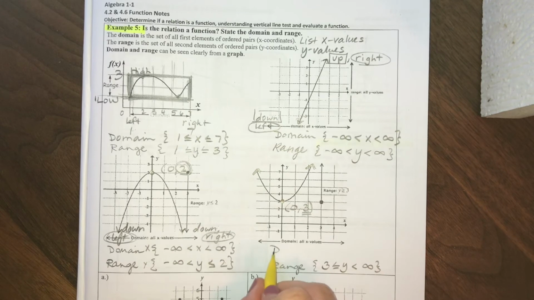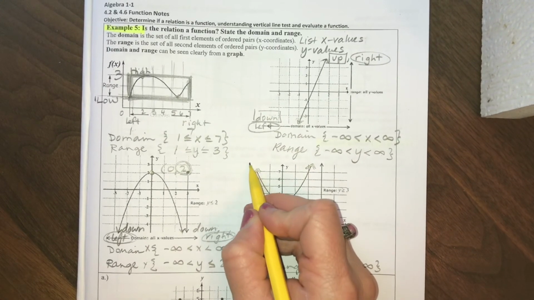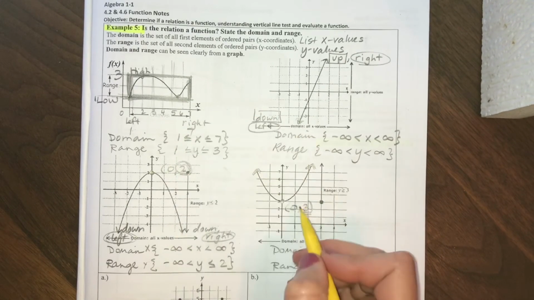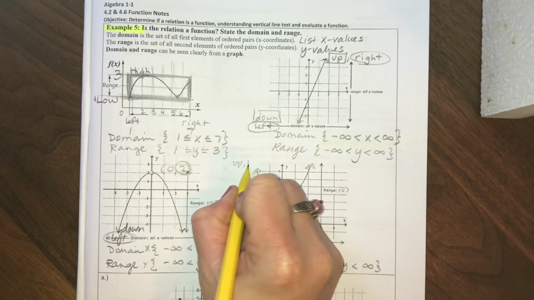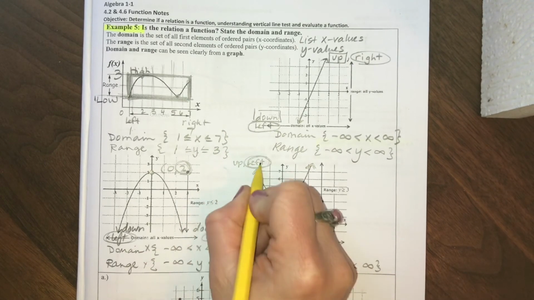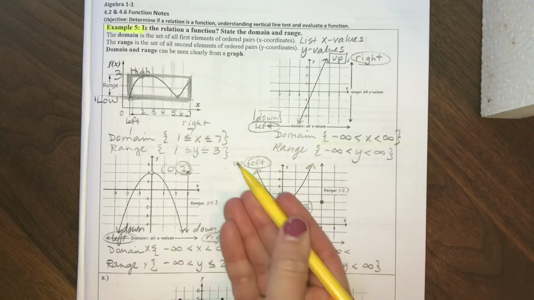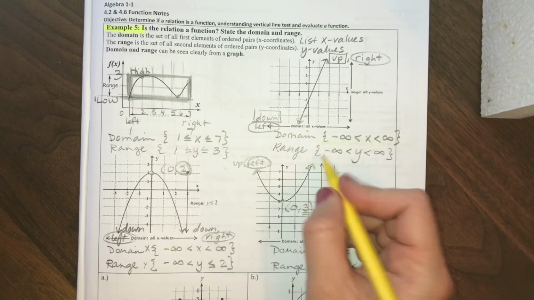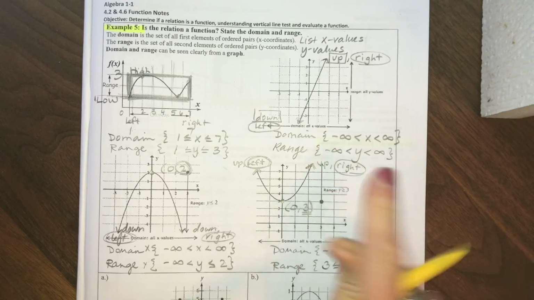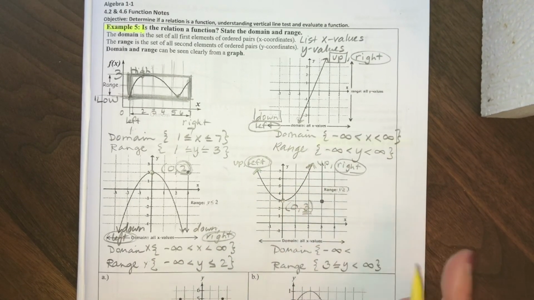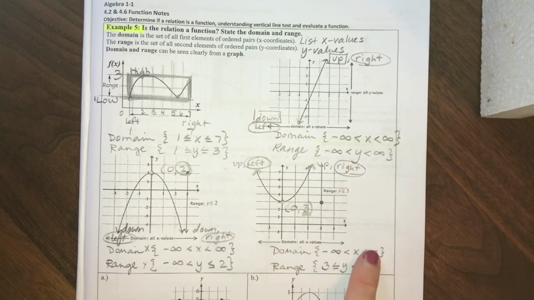Now for my domain, this graph is going to get wider and wider and wider as it keeps going up. Because this goes up and it continues to go left, the left is really what I'm looking for here. It's going to keep going left, which would be negative infinity. And this arrow would imply that it's going up, but it is also going to continue to go right forever, wider and wider as it goes up. So that would mean negative infinity to infinity for your x values.